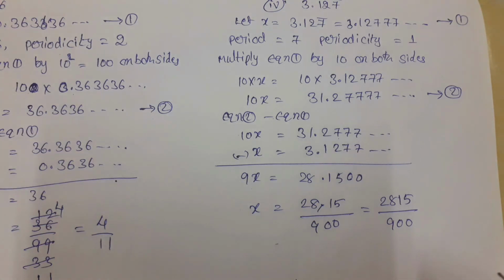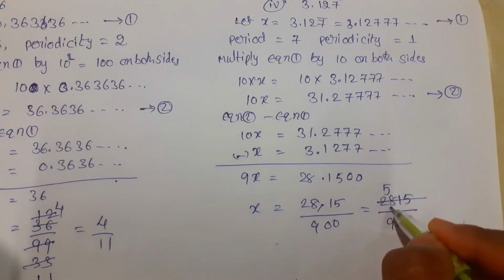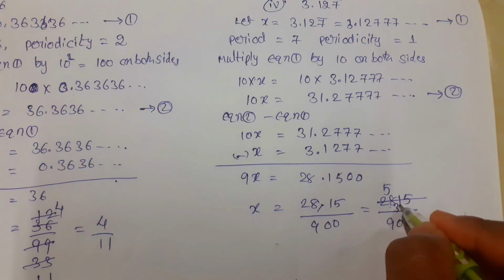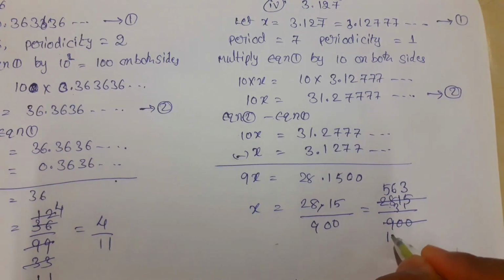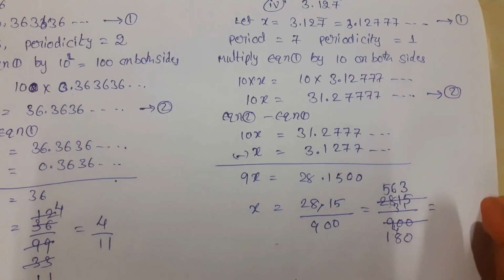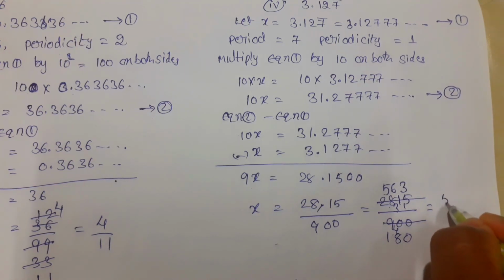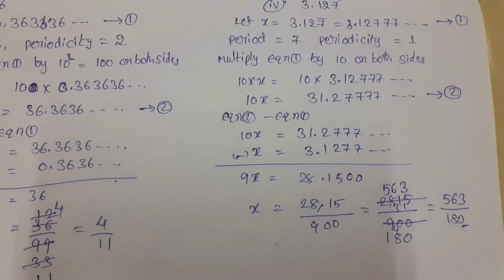Now these both are divisible by 5. 5 5s are 25. Out of 28, if you subtract 25, you remain with 3. Then it becomes 31. 6 5s are 30, 1 left. 5 3s are 15, 5 on the 5. Out of 9, if you subtract 5, 4 left. Then 5 8s are 40, 0. That means on converting this into the p by q form, you get 563 by 180.